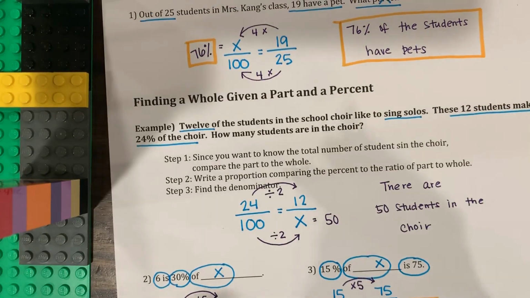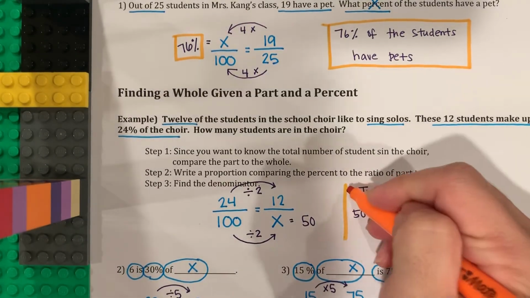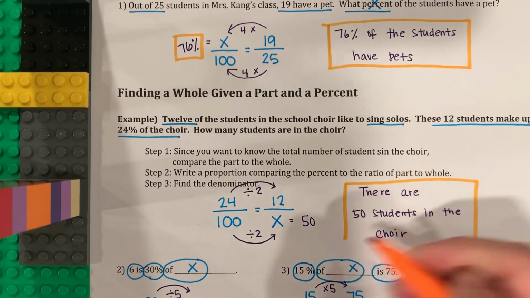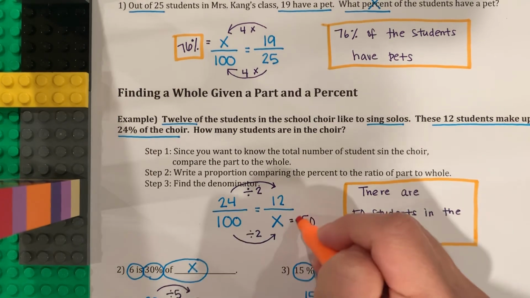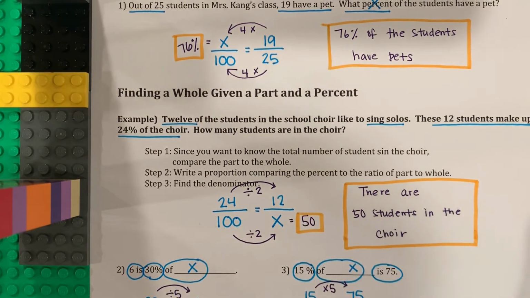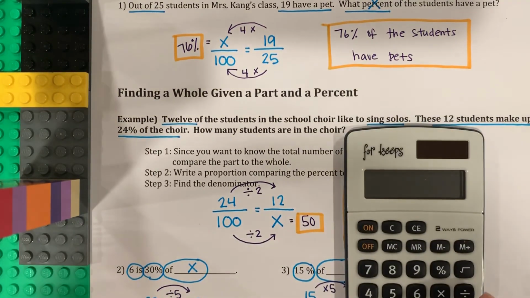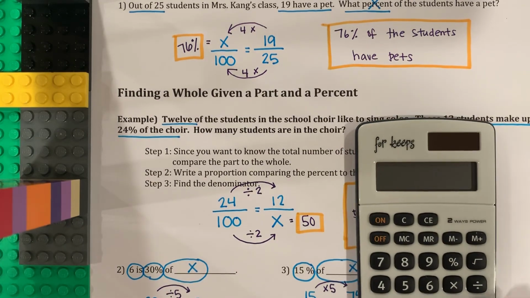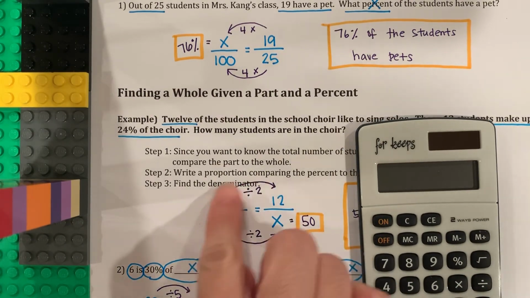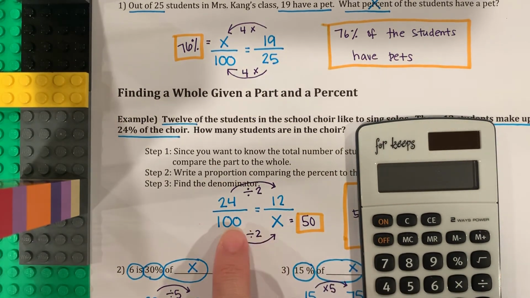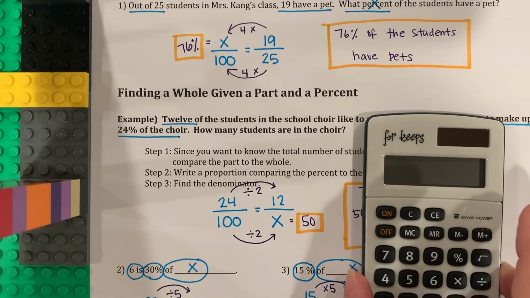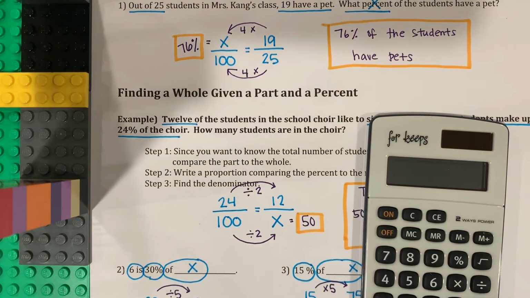Okay. Now, just as a reminder, for the percent lessons, you can use a calculator. However, you still need to show your work by writing your percent proportion, showing how to solve it. However, if you need help in figuring out what numbers to multiply or divide by, you can always use a calculator for the percent lesson.